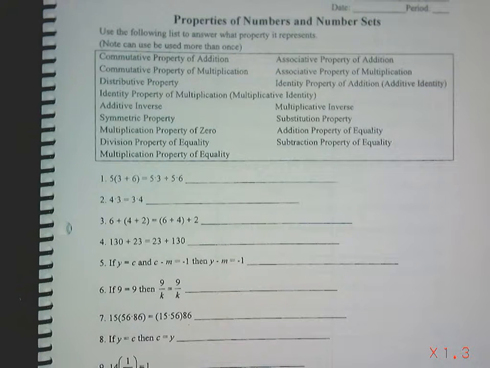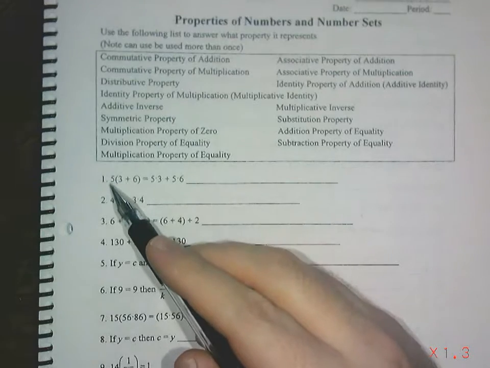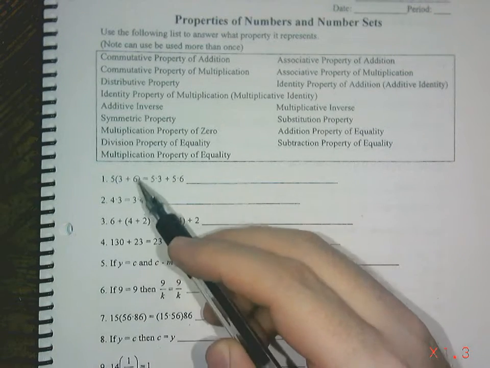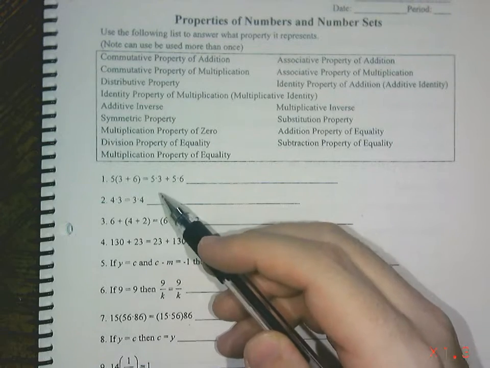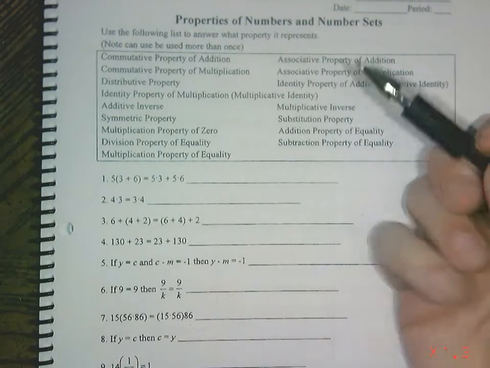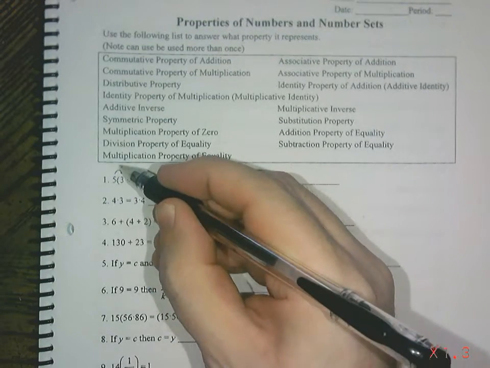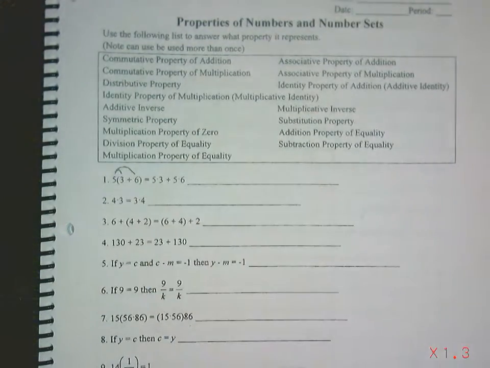Okay, so for example, on number 1, it shows that 5 times the parentheses 3 plus 6 is equal to 5 times 3 plus 5 times 6. So basically what they did was they distributed that 5 to both terms in the parentheses. Again, something we've already talked about and something you already do, right?